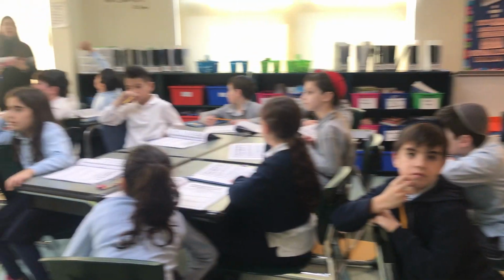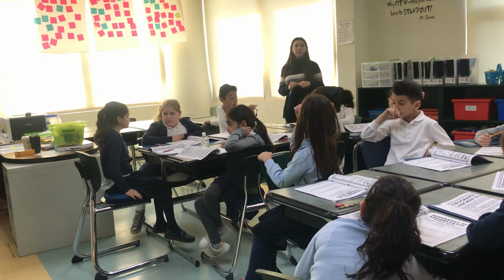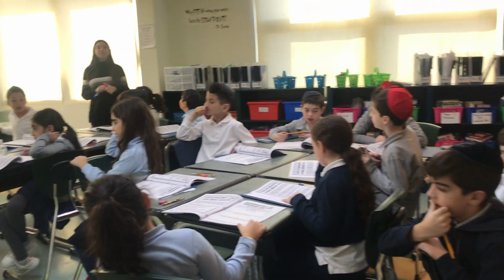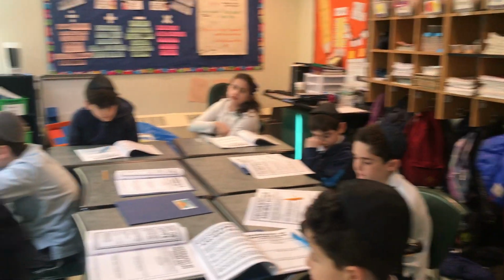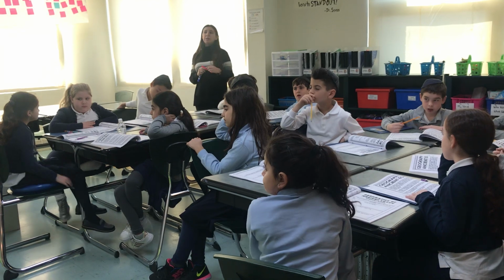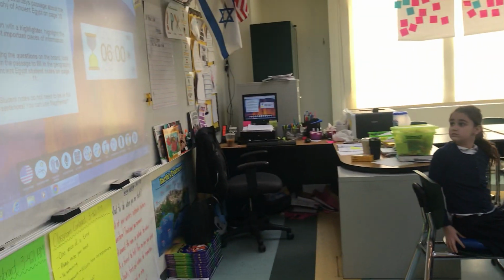Now, when you're highlighting, do you think you should be highlighting the entire page? No. What do you think? The small part. The most important pieces of information, things that we need to know about ancient Egypt. Then, after you highlight, what's the third step you're going to do?